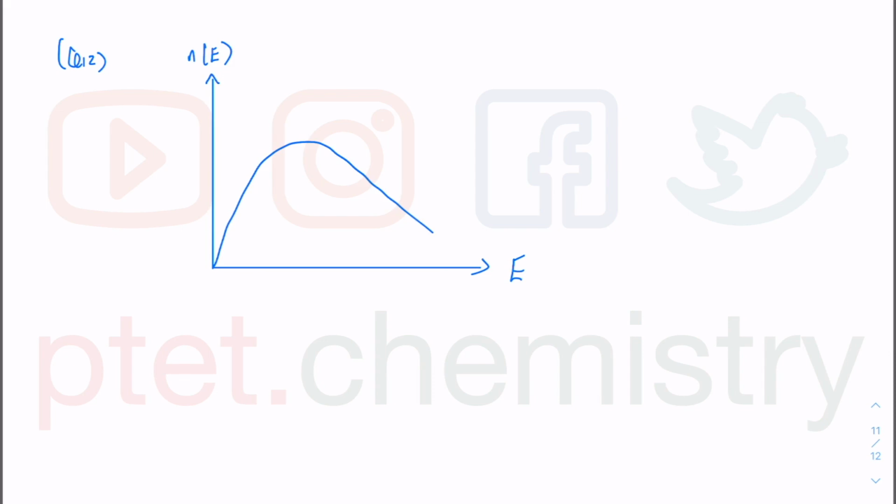Question 12 is about Boltzmann distribution. So Maxwell-Boltzmann distribution is an energy distribution. So you have the number of molecules with energy E, and then you have the energy E itself. So what happens is you will have a curve like this. You have no molecules with zero energy for as long as your temperature is above 0 Kelvin. Your diagram will never be symmetrical because there will always be more molecules having a greater amount of energy.